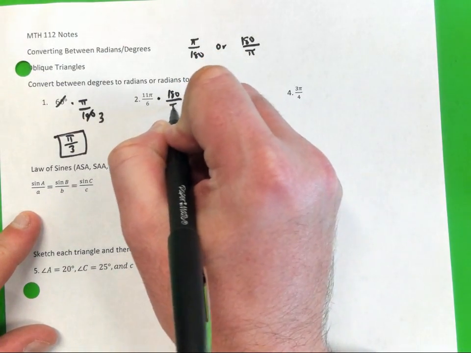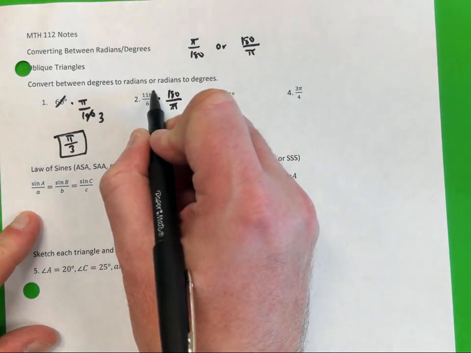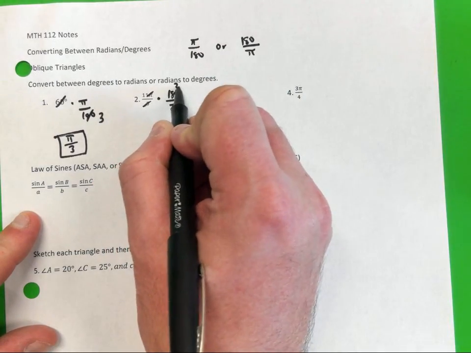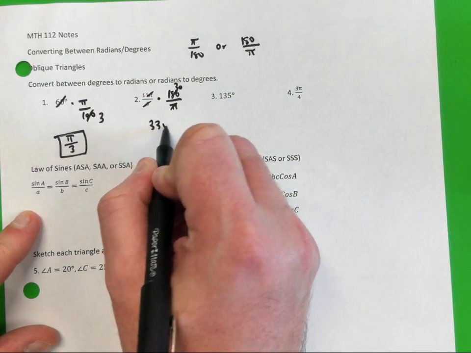So 180 over pi, these pi's cancel out. 6 goes in 180, 30 times. Is that 330? Yes.